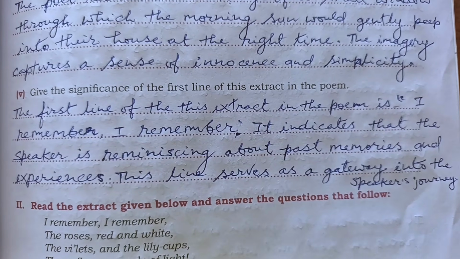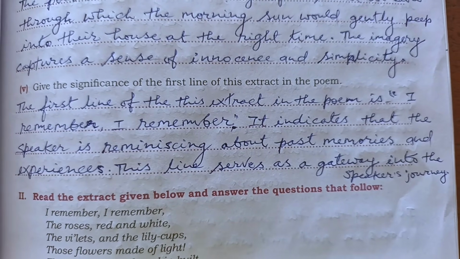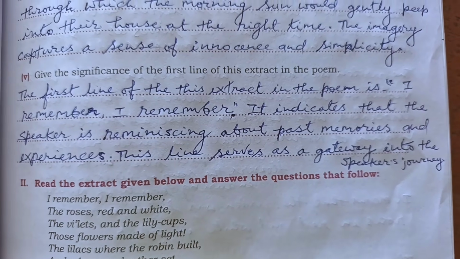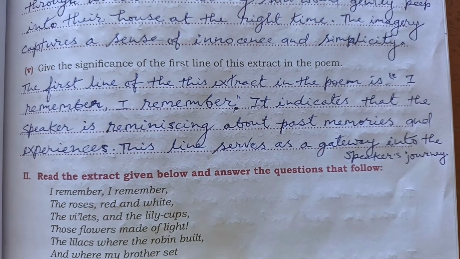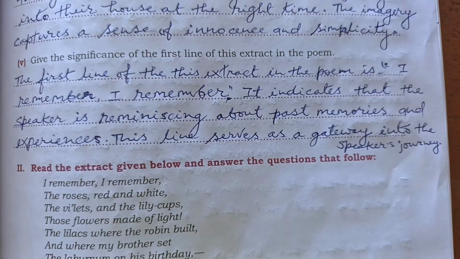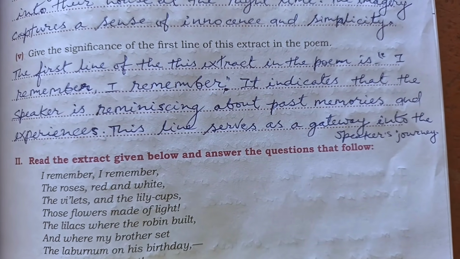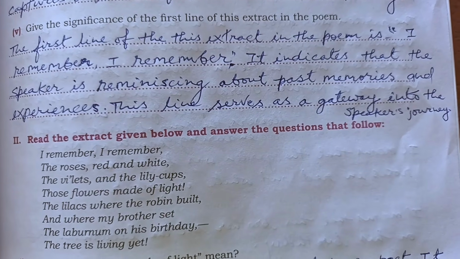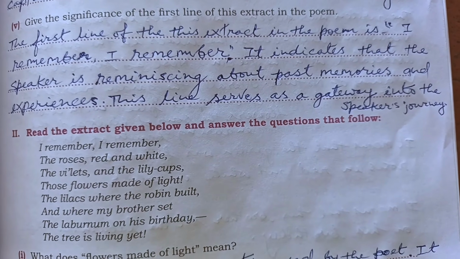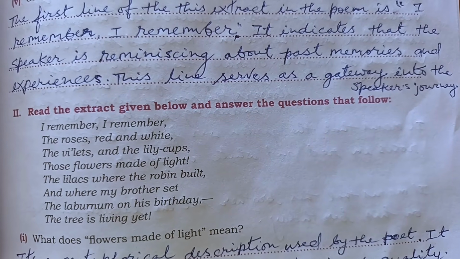Number 5, give the significance of the first line of the extract in the poem. The answer is, the first line of the poem is I remember, I remember. It indicates that the speaker is reminiscing or remembering past memories and experiences. This line serves as a gateway into the speaker's journey.